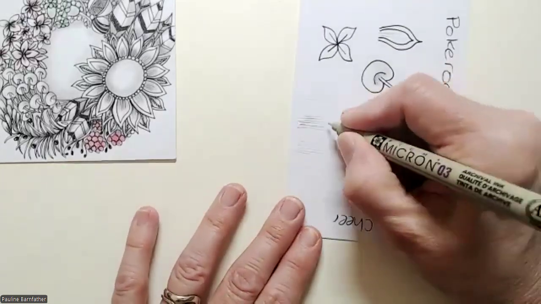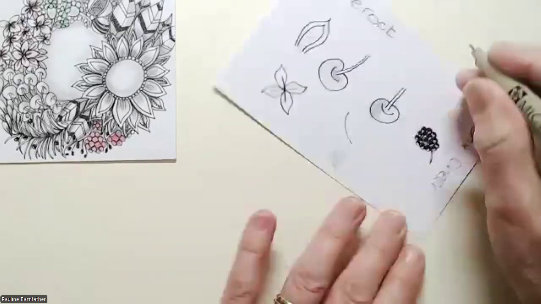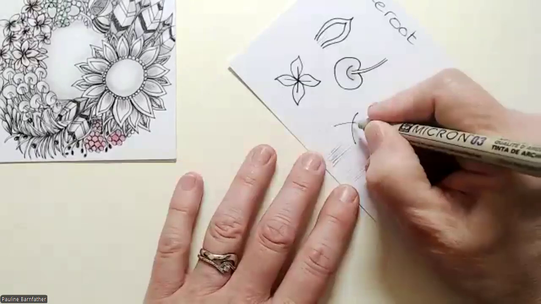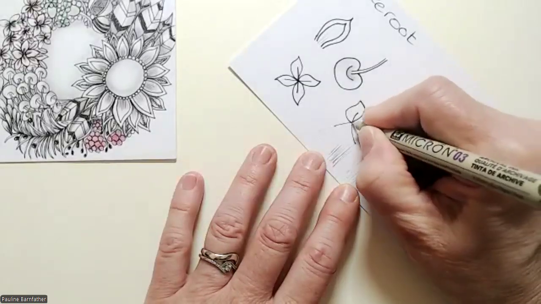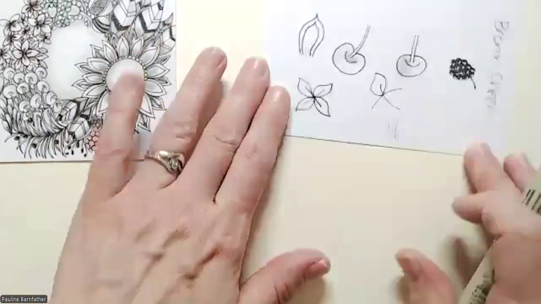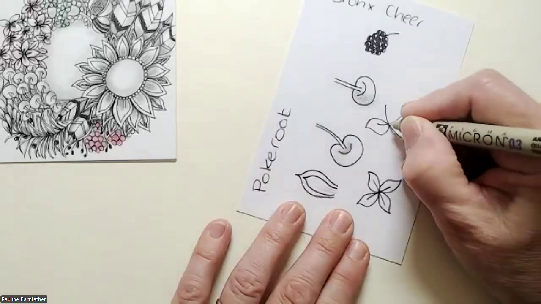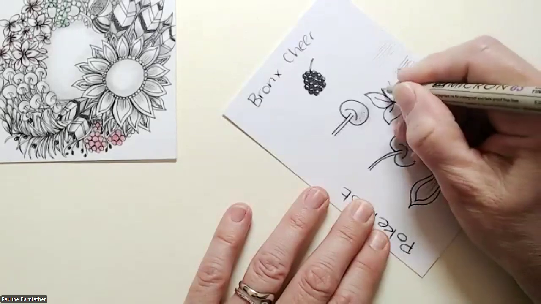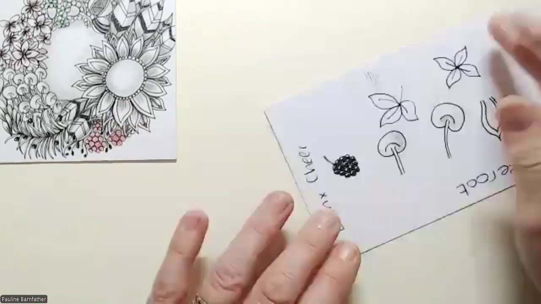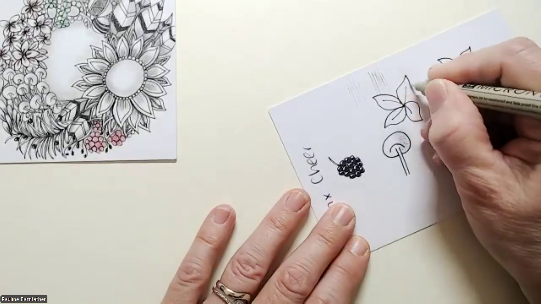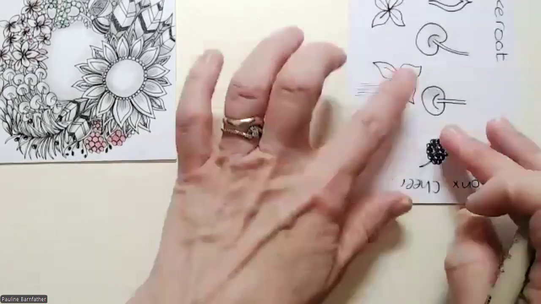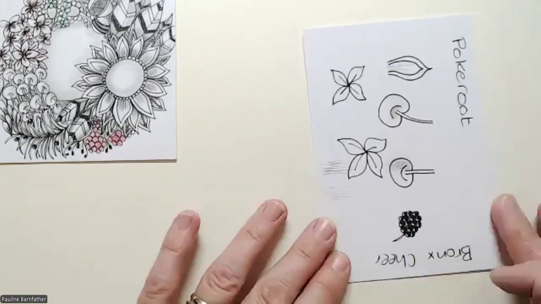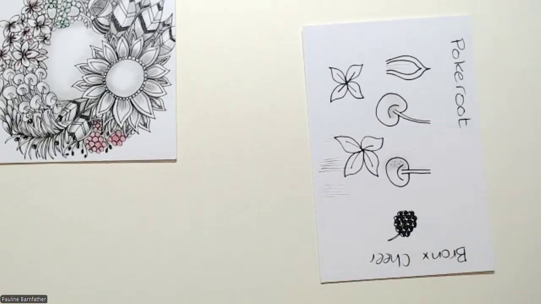And you can do curved X's as well. They don't have to be straight lines. Then you're getting more shape to it, so you can add your flair.